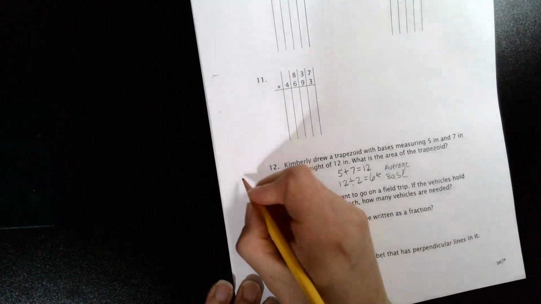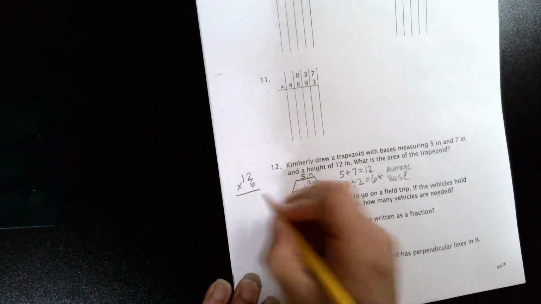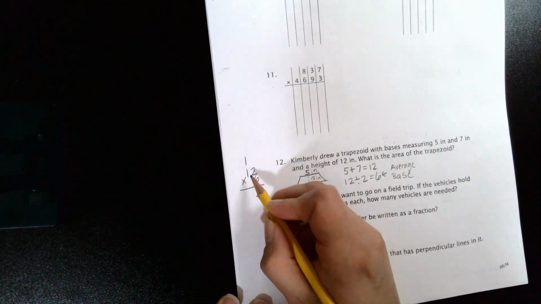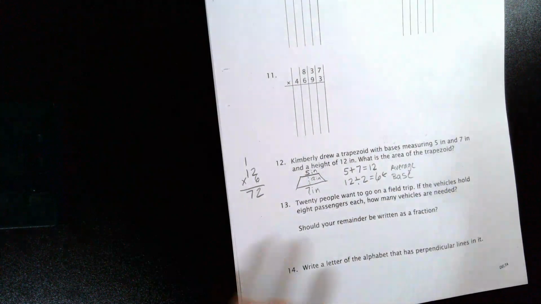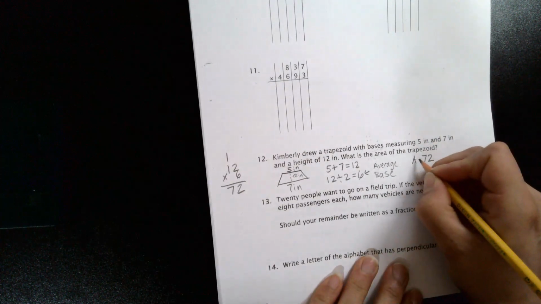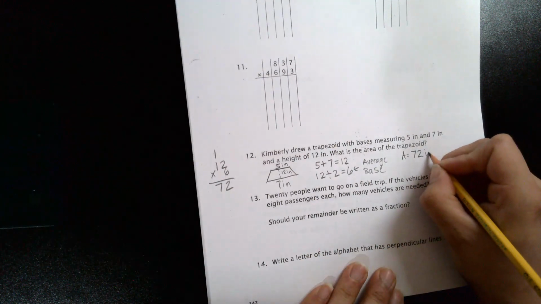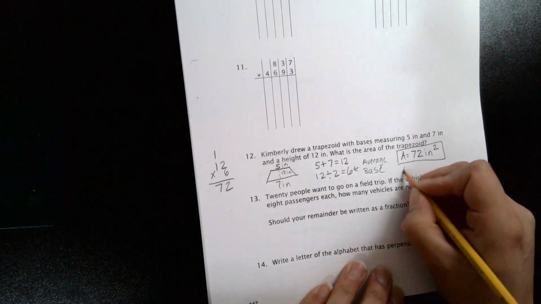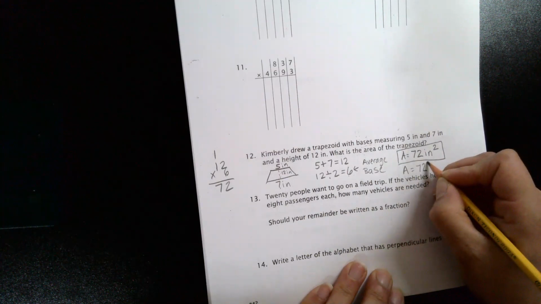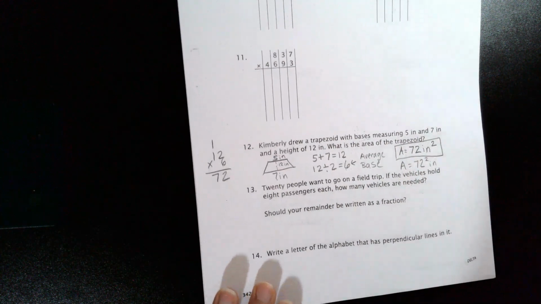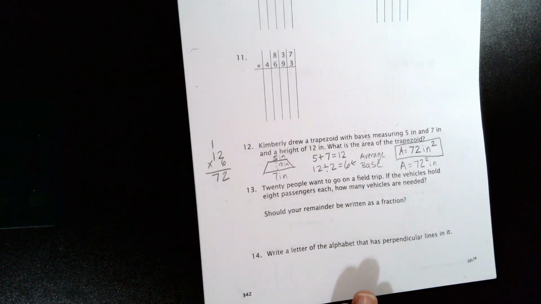Now that we have that, we can go ahead and take our height and multiply it by the average base. So we'll do 12 times 6. 6 times 2 is 12, put the 2 down, carry the 1, 6 times 1 is 6, plus 1 is 7, so 72. And remember, we just multiplied to find the area. So the area is going to be 72 inches squared, okay? Some people write area equals 72 squared inches. I don't like it that way. I'd rather have it this way. I like the little square at the end. Okay, so that's that one.